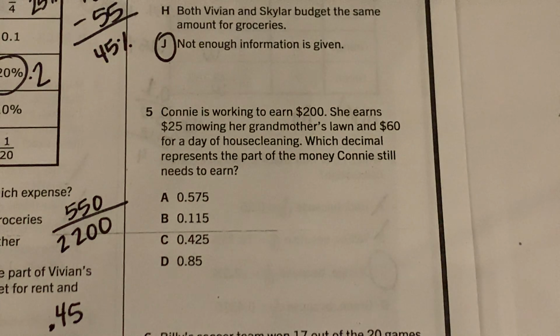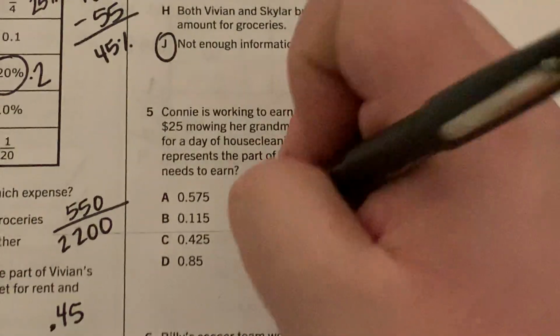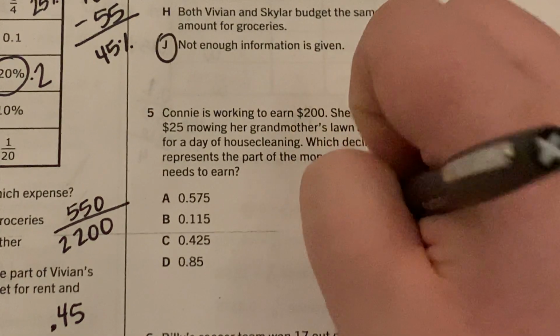Connie is working to earn $200. She earns $25 mowing her grandmother's lawn and $60 for a day of house cleaning. Which decimal represents the part of money she still needs to earn? I think you guys can figure that out. Figure out what she's already earned, figure out what she needs, and then come up with a fraction, remember part over whole.